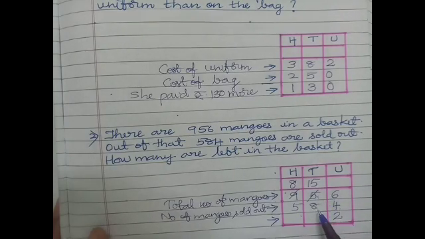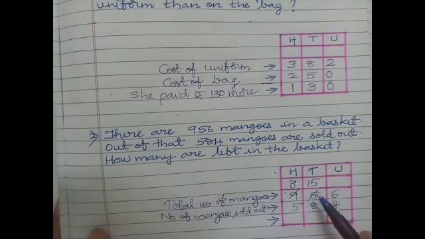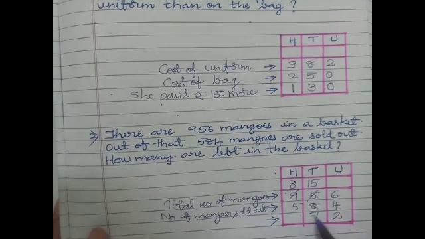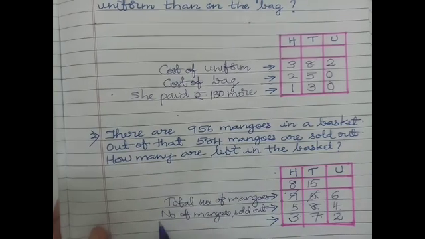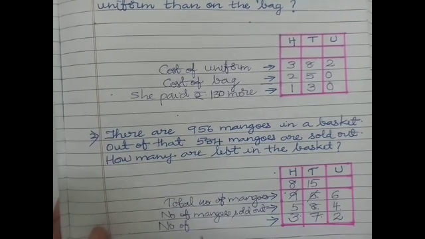Now 15 minus 8 is possible, correct? So 15 minus 8 how much? 8, 9, 10 and plus 5, so that is 7. 15 minus 8 is 7. 8 minus 5 is 6, 7, 8, that is 3. So by subtracting, we are getting the answer 372. That is the number of mangoes left in the basket.